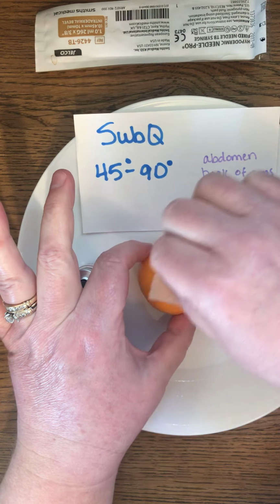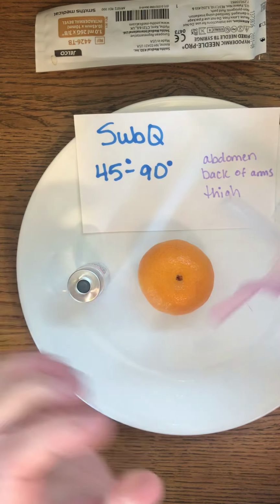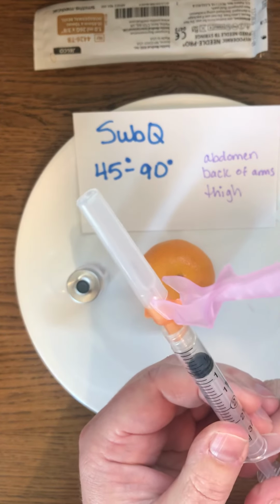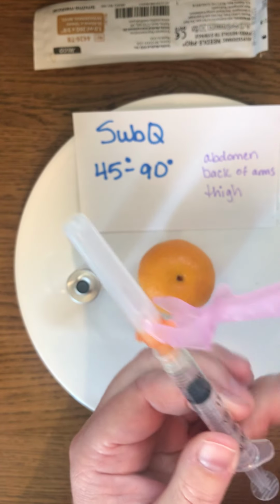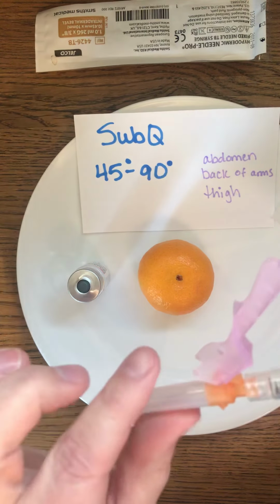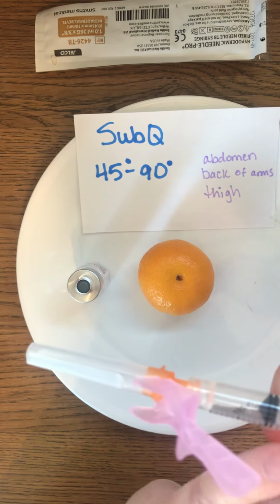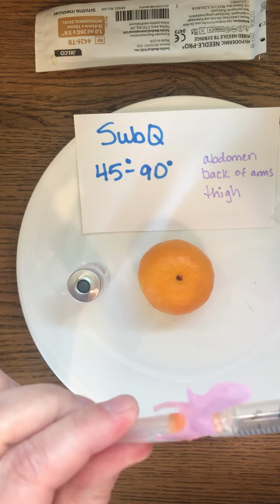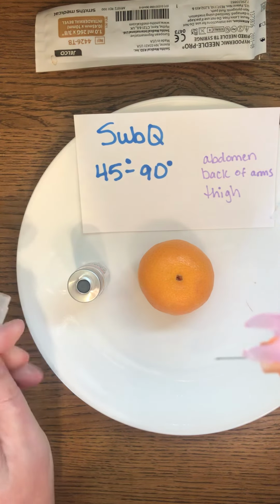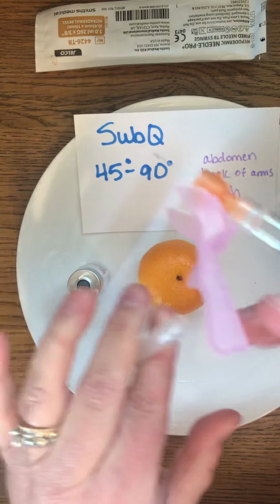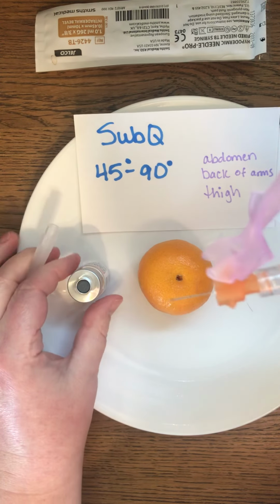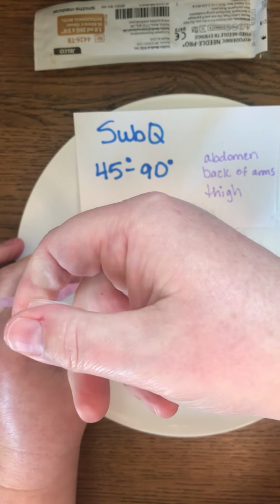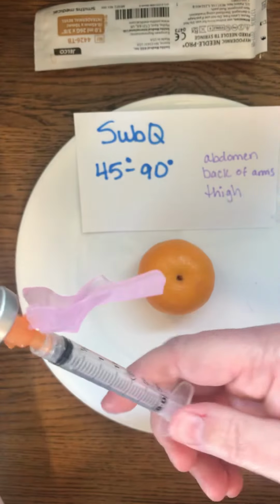Typical locations are going to be the fatty areas, because remember, subcutaneous tissue is fat. So the back of the arms, the thighs, and the abdomen are the typical areas that we're going to be giving these injections. So like always, we're going to pull up the amount of air. So if we're going to take out 1 ml of fluid, we're going to put in 1 ml of air into the vial. And again, you don't want to put this cap down because once this cap is put down, you cannot recap your needle. So we're going to go in. Push the air in, and then we can flip it up.